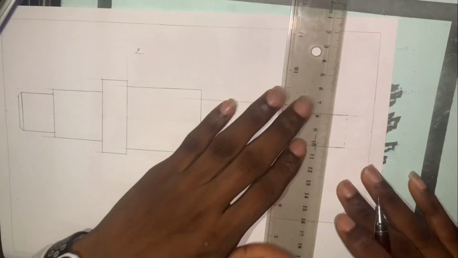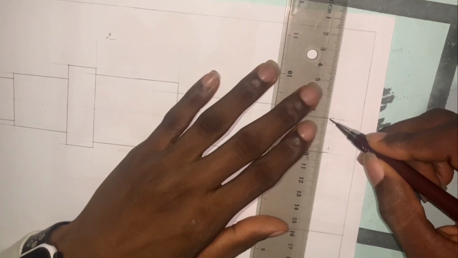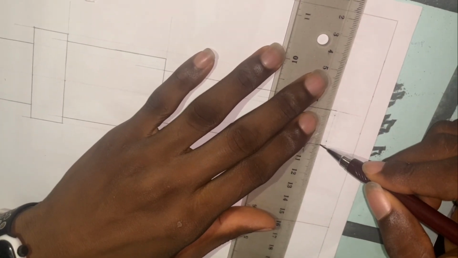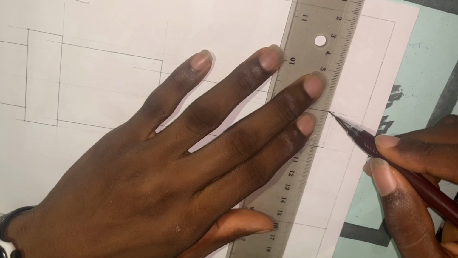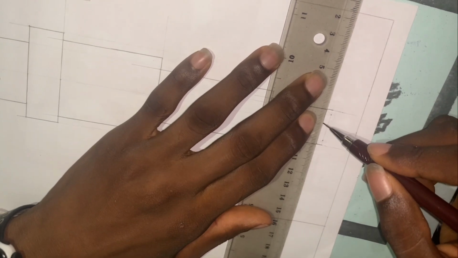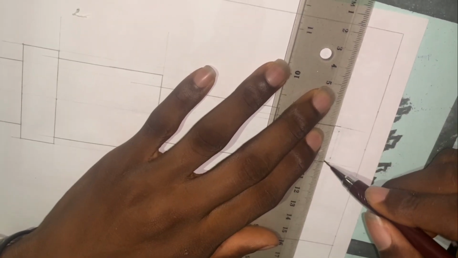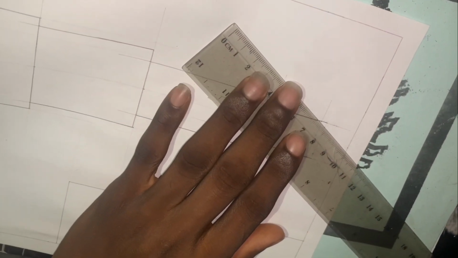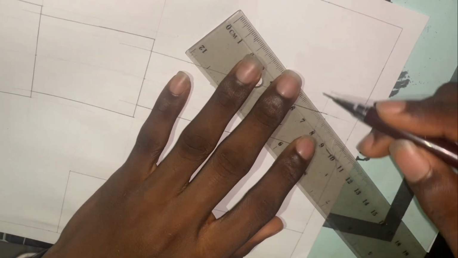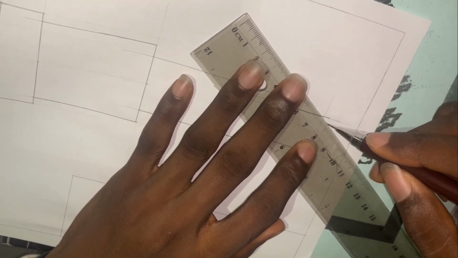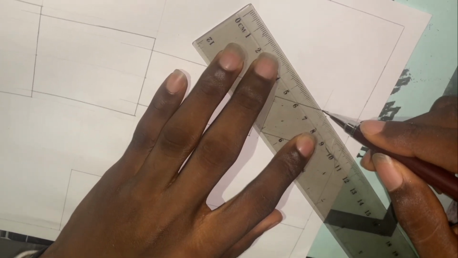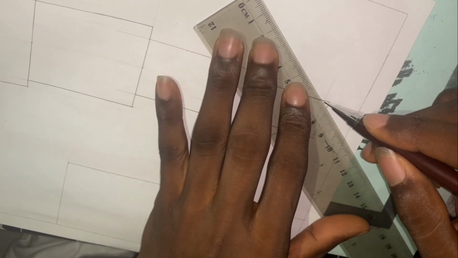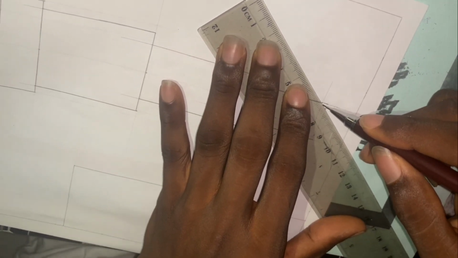So now you can go ahead and join. You can use a fence line first and join this line to this point. And now you can join this line to this line. Keep it straight and join them together.